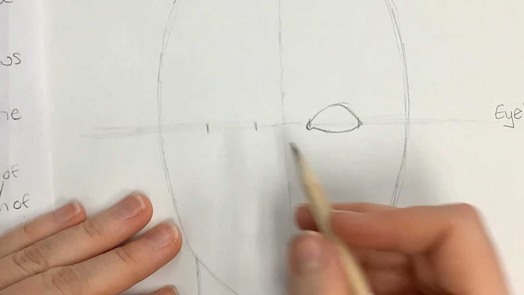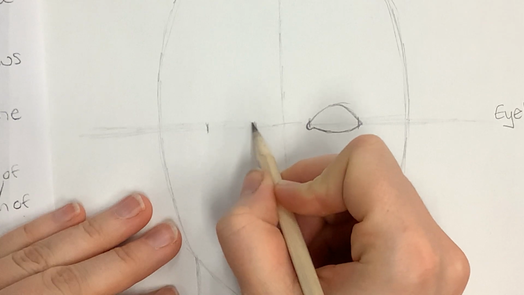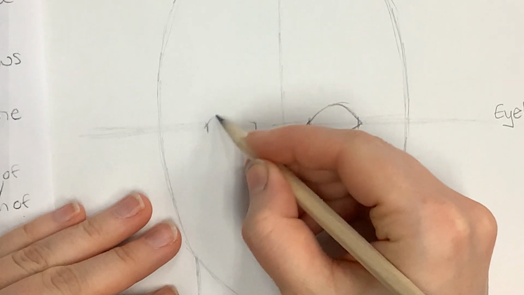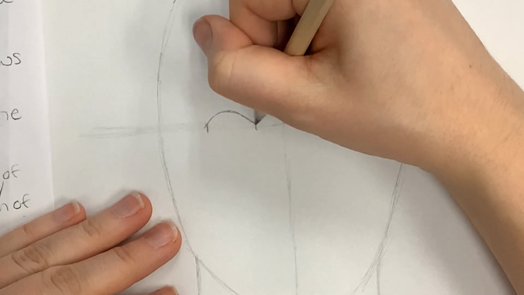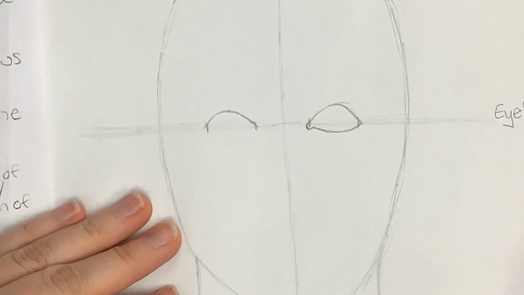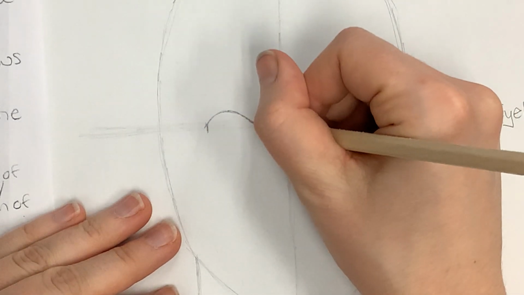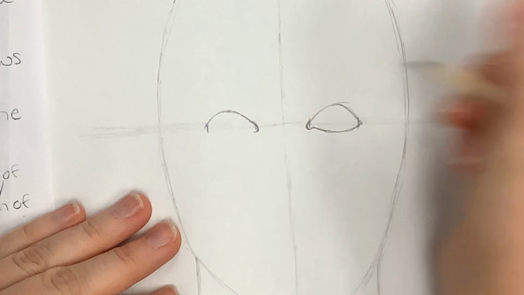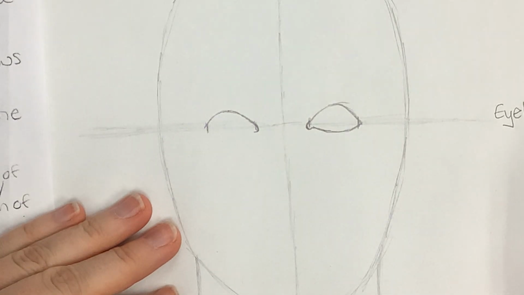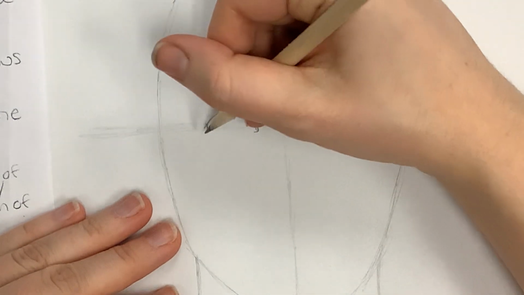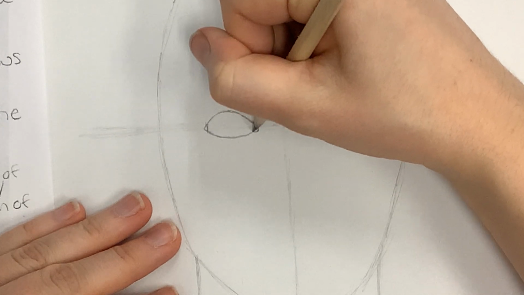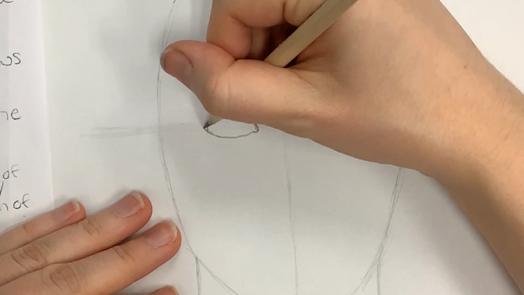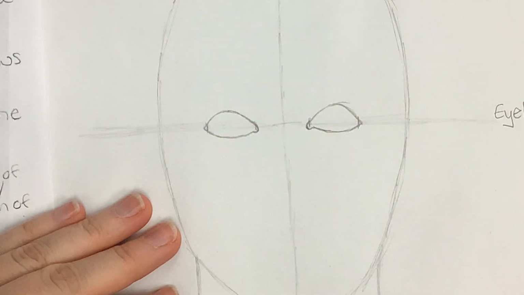Then we're just going to do the same thing on the left-hand side. So I'm going to start, if it works for you, I have to actually start on the back side of the eye when I do my left side. It's okay if they're not perfectly the same. You want to try and get them as similar as possible. Make your little tear duct, which is the little C. And then add in that lower lid, which is just curved only a little bit more. So that's the start of our eyes.